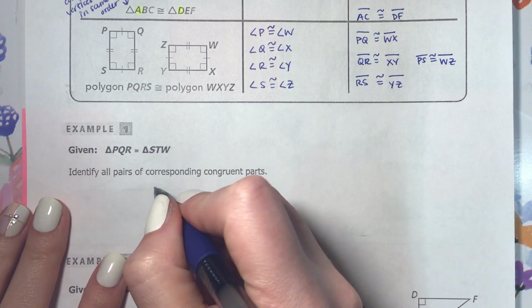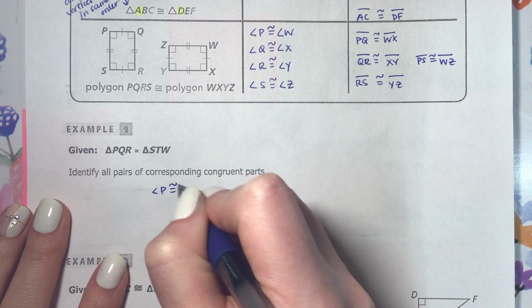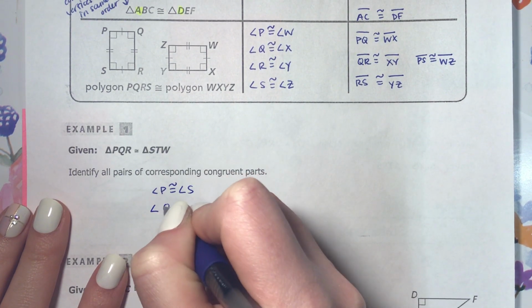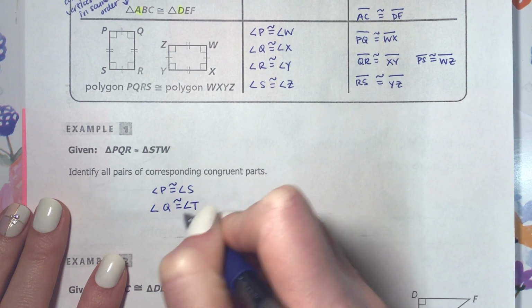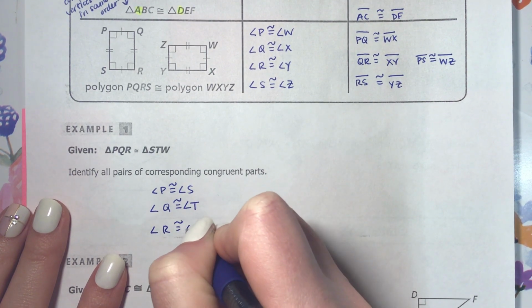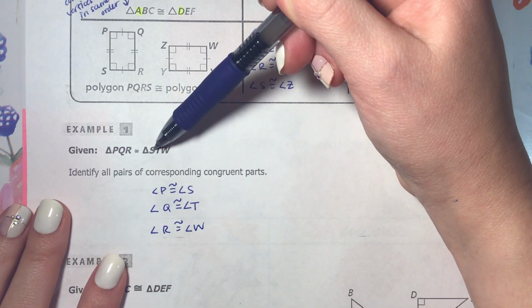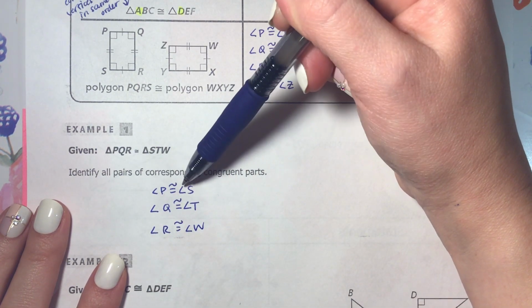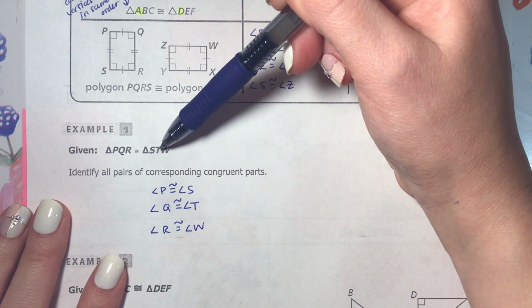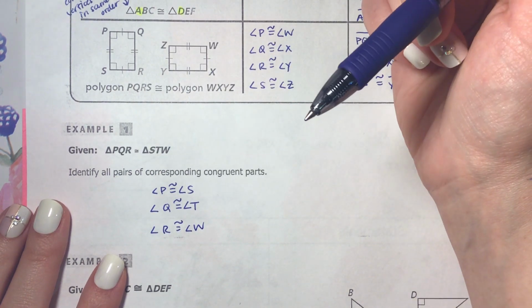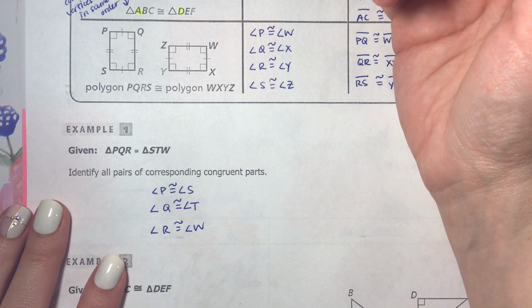So the angles will be easy. I'm going to say angle P is congruent to angle S, angle Q is congruent to angle T, angle R congruent to angle W. How did I do that? I said P is in the first position and S is in the first position, so they must be congruent to each other. Q is in the middle and T is in the middle, so they must be congruent to each other, and so on and so forth.